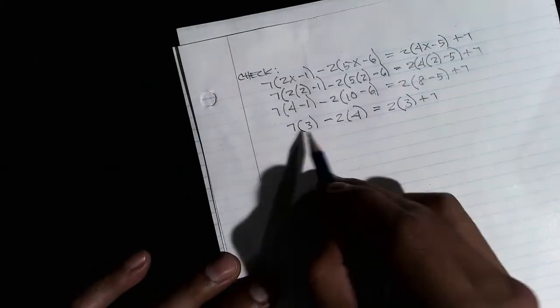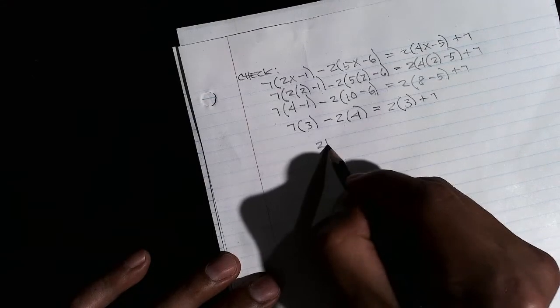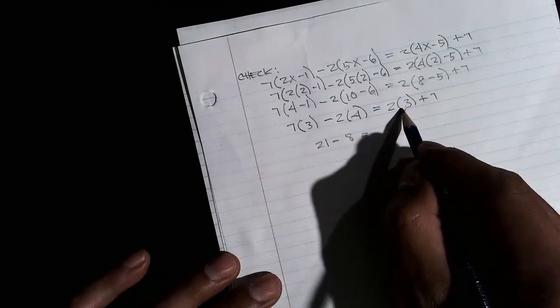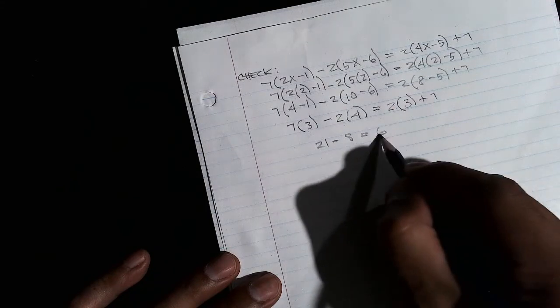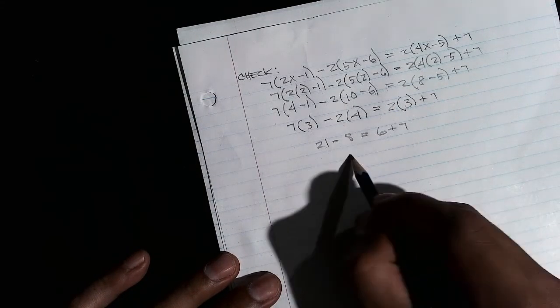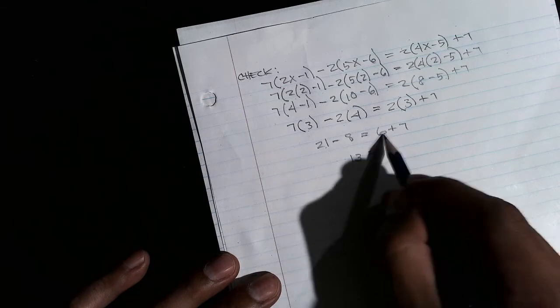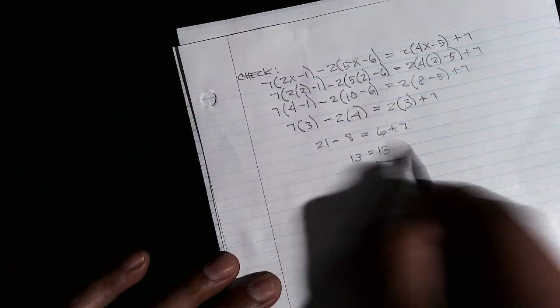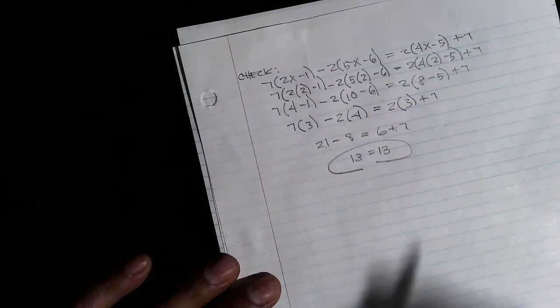Still wondering if this is going to work out? I hope so. 7 times 3 is 21, minus 8 on this side, and 2 times 3 here is 6, plus 7. 21 minus 8, that does equal 13, and 6 plus 7 does equal 13, so we are good.